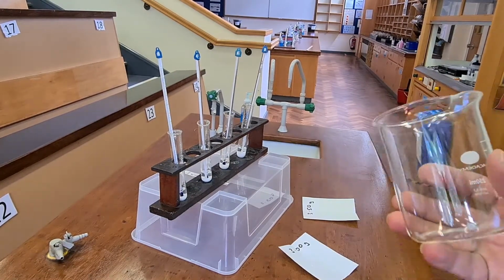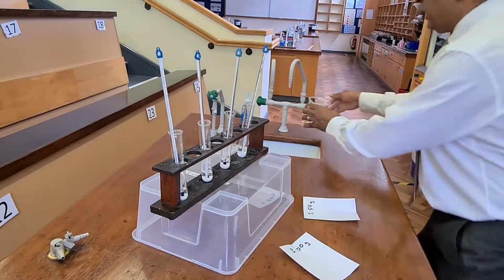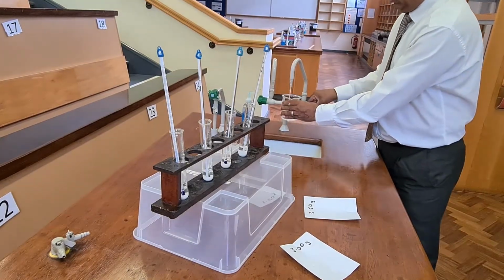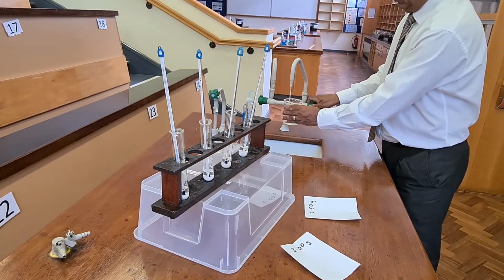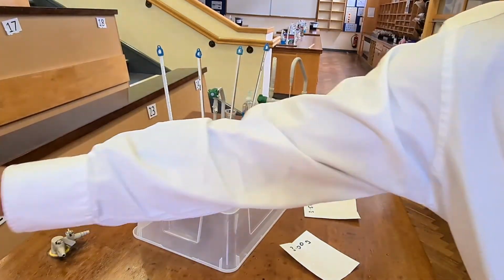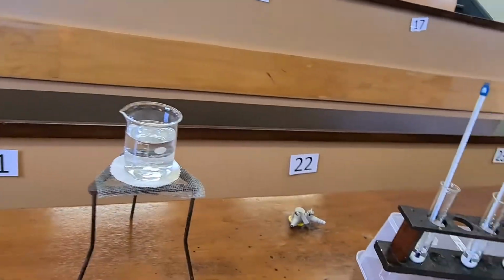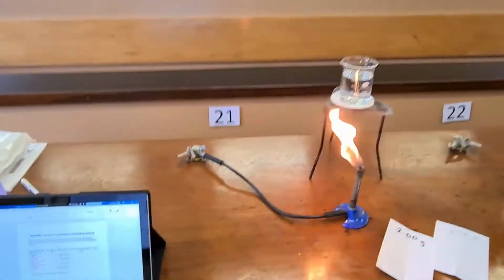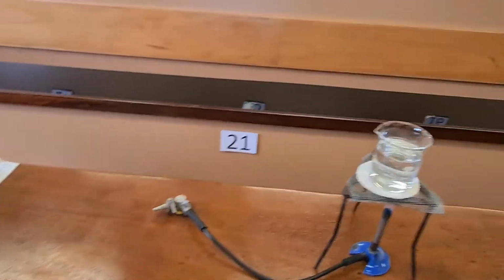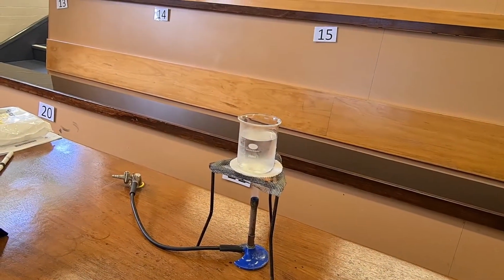Now I'm going to get a beaker and fill it full of water. This is for the water bath. Water on there, and I'm going to start heating.